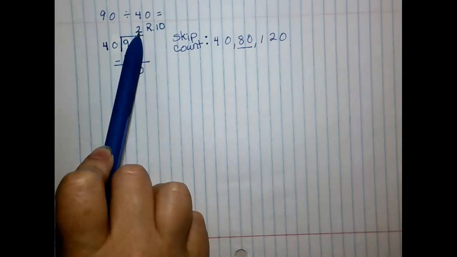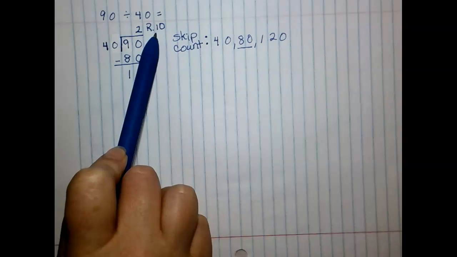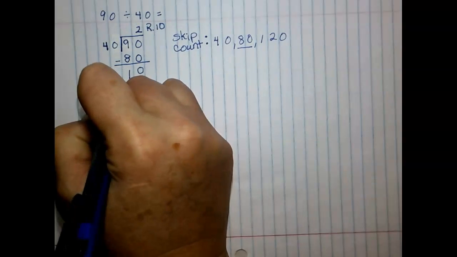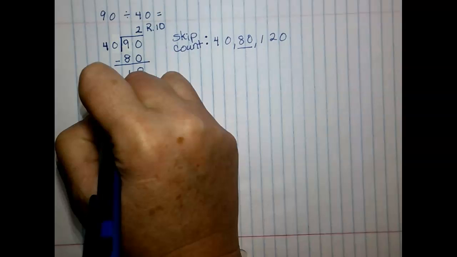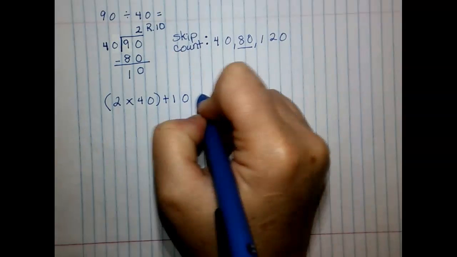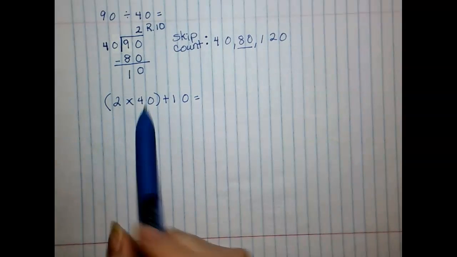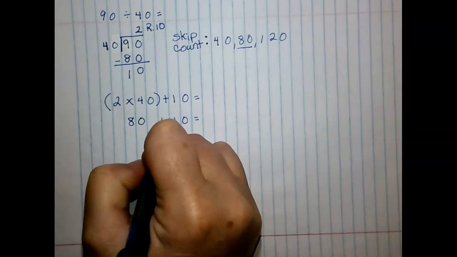But I also want to be able to check this. And the way I can check it is by multiplying my answer times the divisor and then adding the remainder to it. 2 times 40 plus 10. 2 times 40 is 80. Then if I add 10 to the 80, I have 90. 90 is what my whole number was, and so that tells me that my answer is correct.